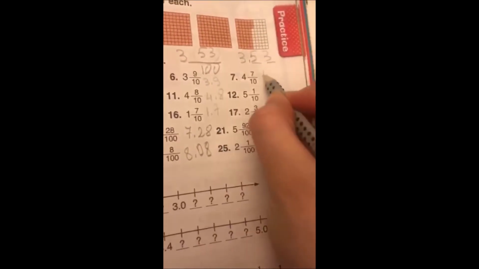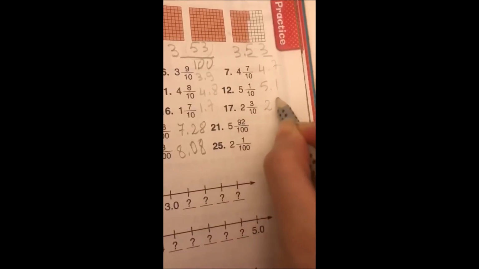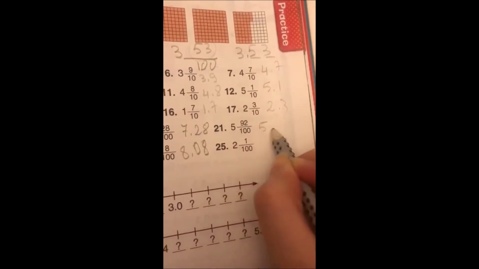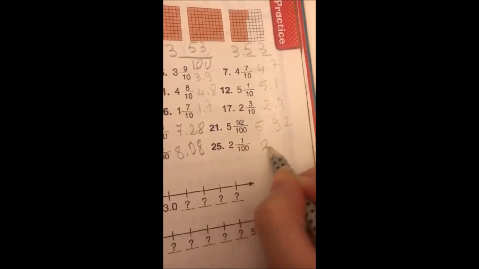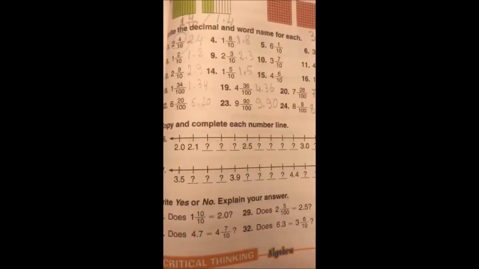Now here is going to be 4.7, 5.1, 2.3, 5.92, 2.1. Finally, whew, I'm done. For here, those are very easy. But what you're going to do is write them all basically.